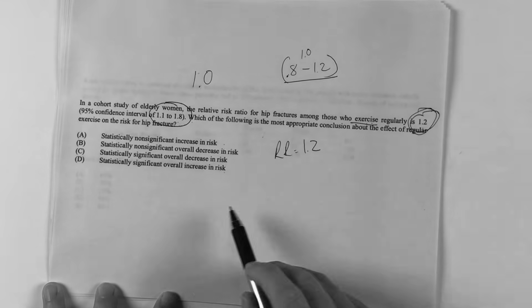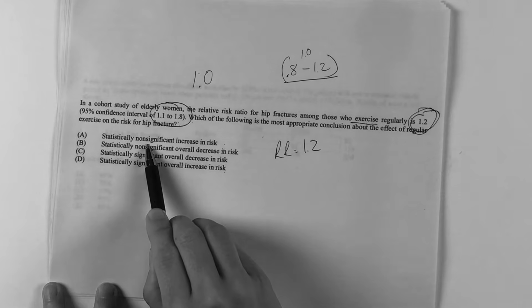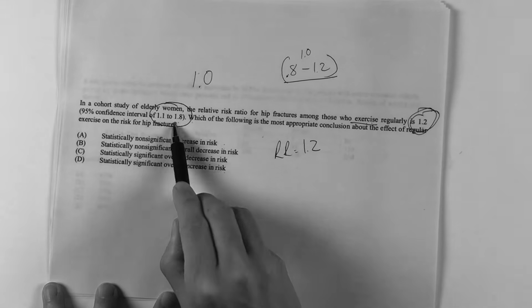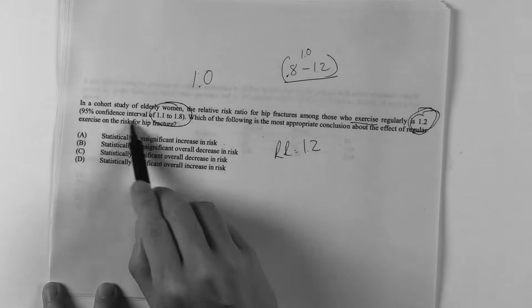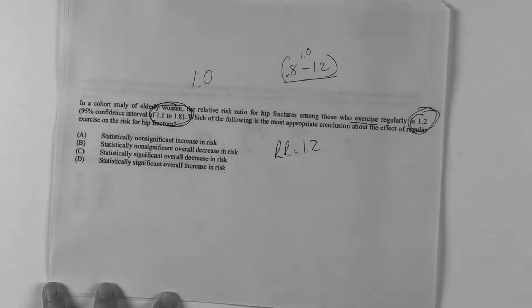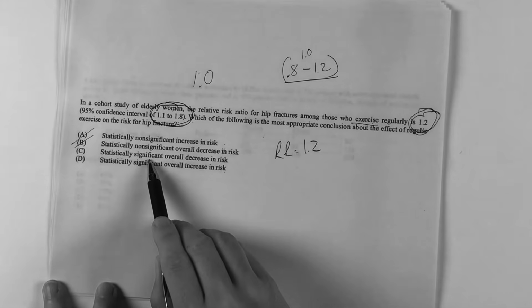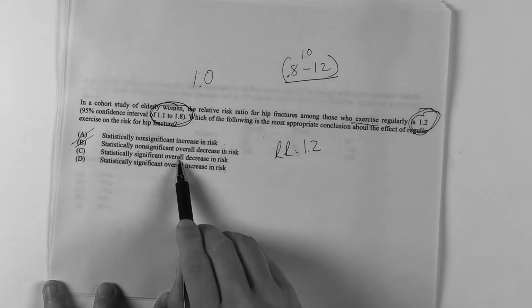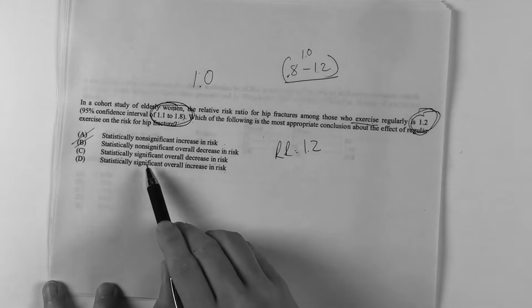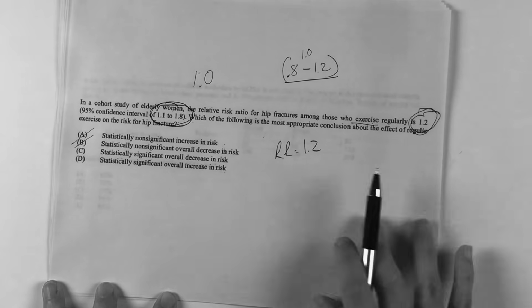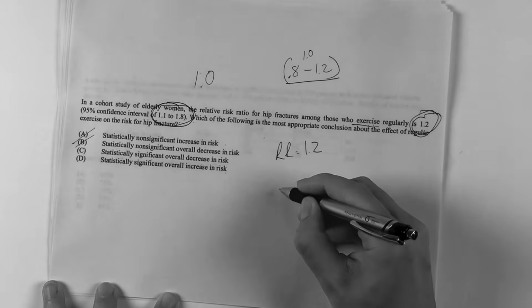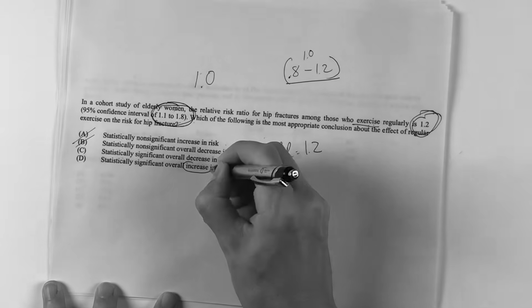What does this 1.2 mean? Statistically not significant? No, because it is significant, right? We had a good confidence, 95%, and this endorsed it that it was actually good. So anything that has not significant is going to go away. So is it statistically significant overall decreased risk or statistically significant overall increased risk? Well, the fact is it's greater than 1, so it's going to be an increased risk.